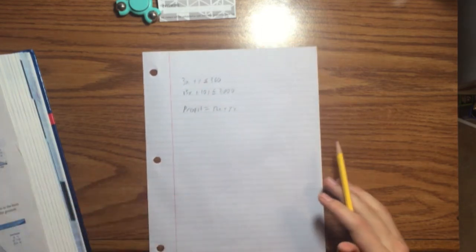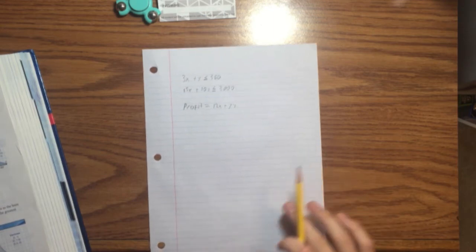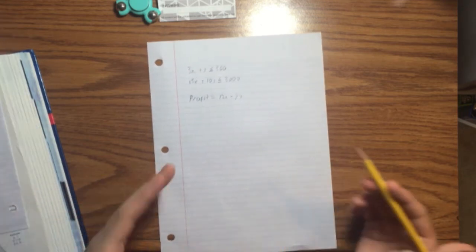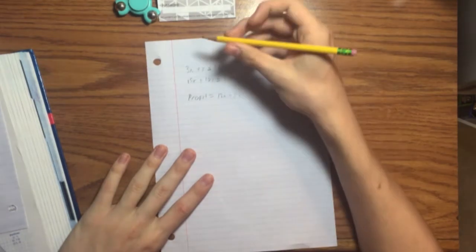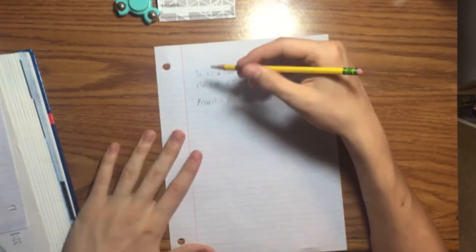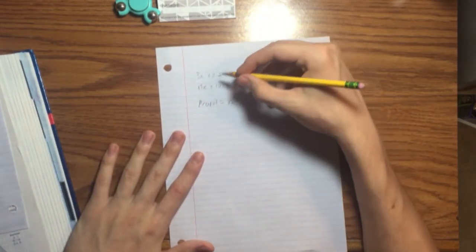All right, so now we would graph it, and I've already spared you the time of graphing this. Basically, a cool tip when it comes to graphing the actual lines: just disregard the less than or equal to for now.